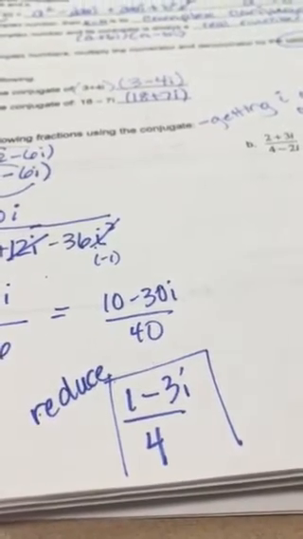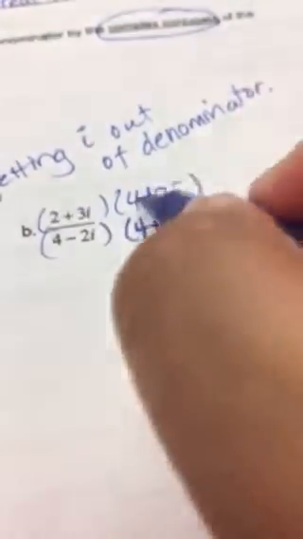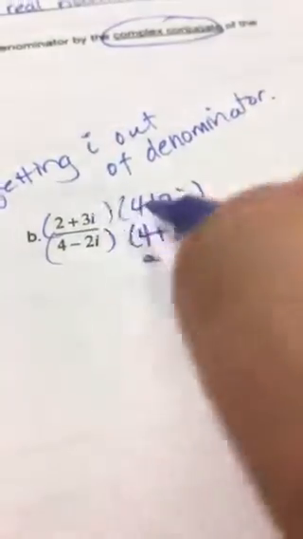So if you feel comfortable, go ahead with letter B. Make sure you multiply top and bottom by the conjugate of the bottom, so 4 plus 2i and 4 plus 2i. Now you can do the shortcut on the bottom because A is 4 and B is 2. However, you do need to FOIL the top because these are not conjugates. They're not the same numbers but opposite plus and minus. So you do need to FOIL, do some foiling out, for lack of a better word, distribution kind of thing.